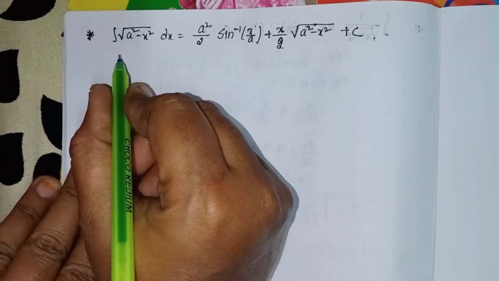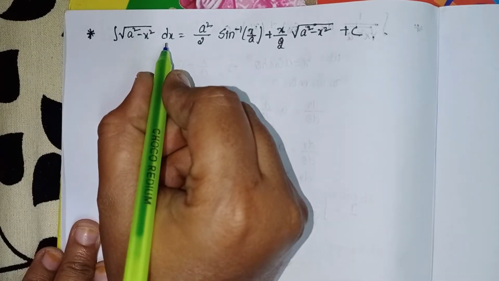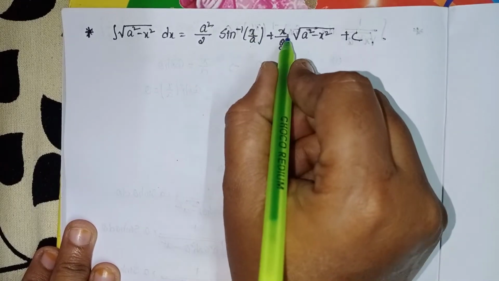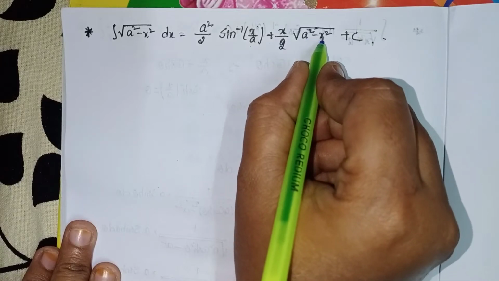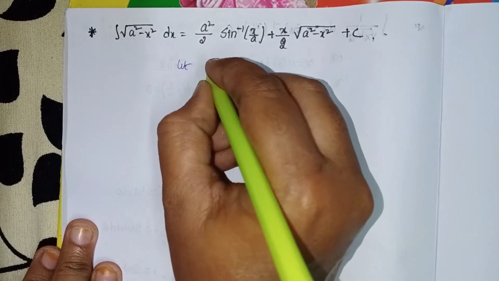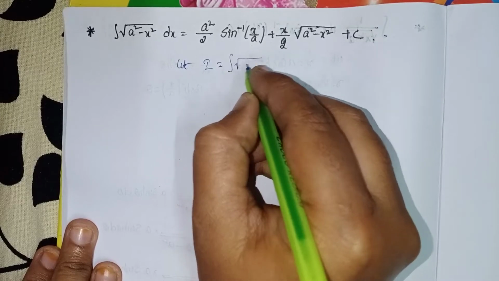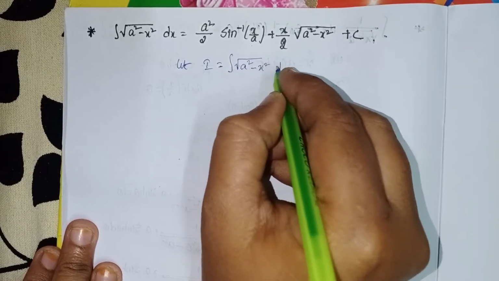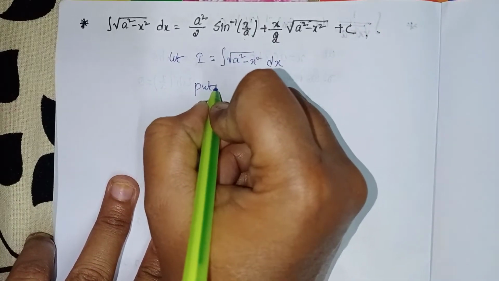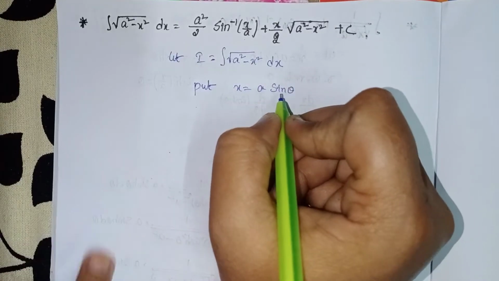See beta, the integral of square root of a square minus x square dx equals a square by 2 into sine inverse of x by a, plus x by 2 into square root of a square minus x square, plus integral constant. So first of all, let I equal the integral of square root of a square minus x square dx. Put x equal to a sine theta.